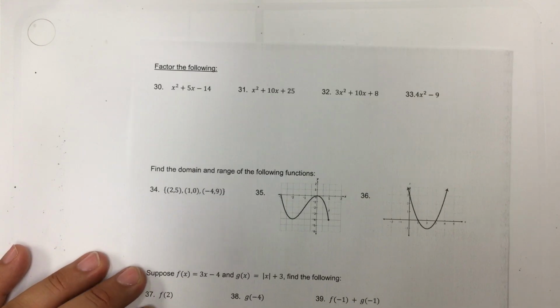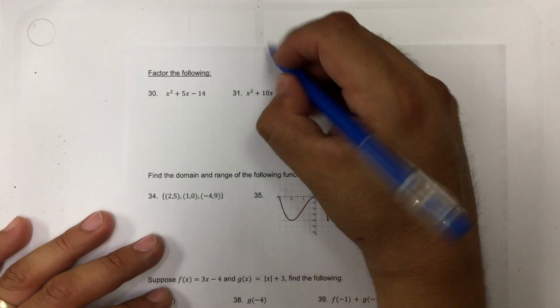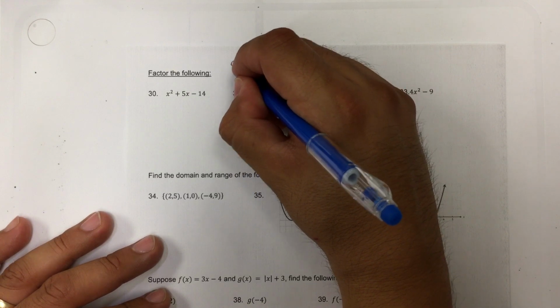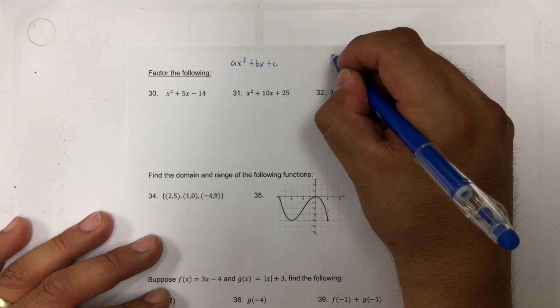Okay, now for number 30 through 33, I'm going to go ahead and do the x method. So I'm going to draw it up here how I do it. So you have this right here, ax squared plus bx plus c. That's standard form of a quadratic function.